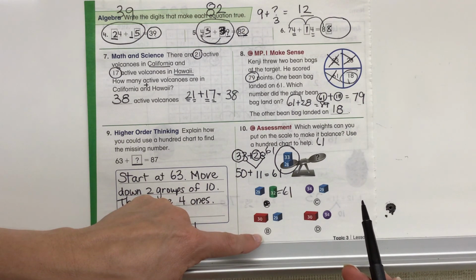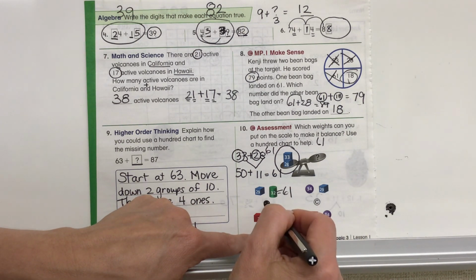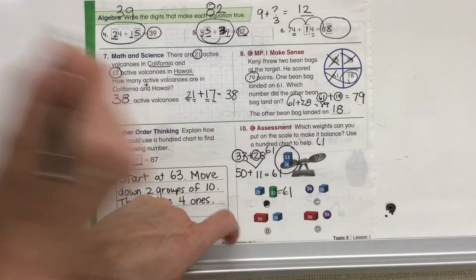And you can use the 100 chart on the back side to help you if you need to, or you can count it by groups of 10 and groups of 1.